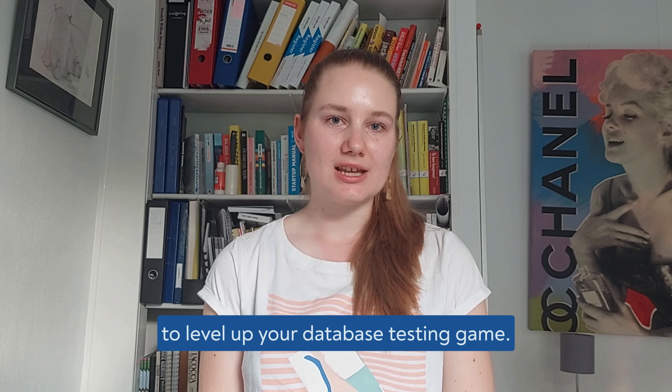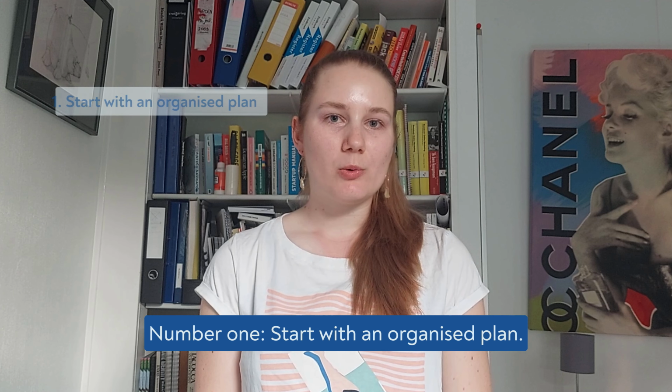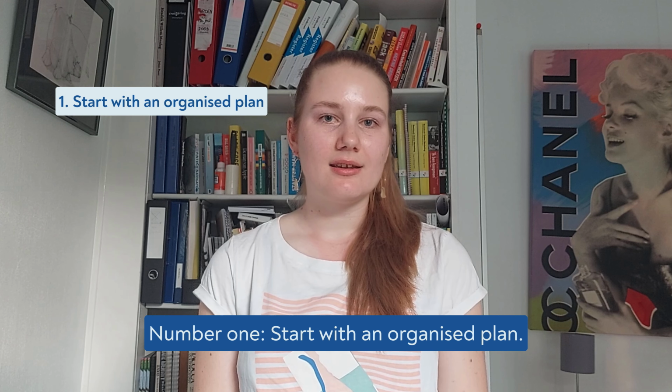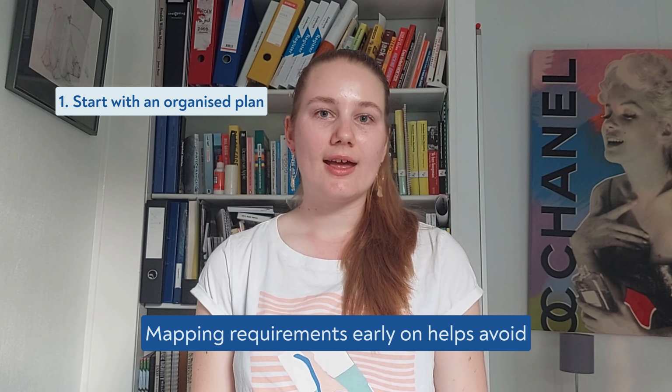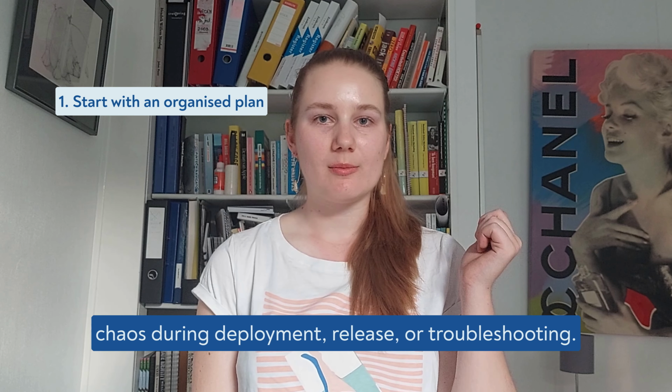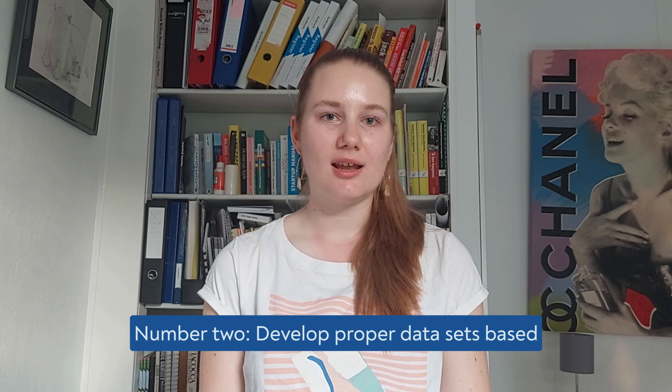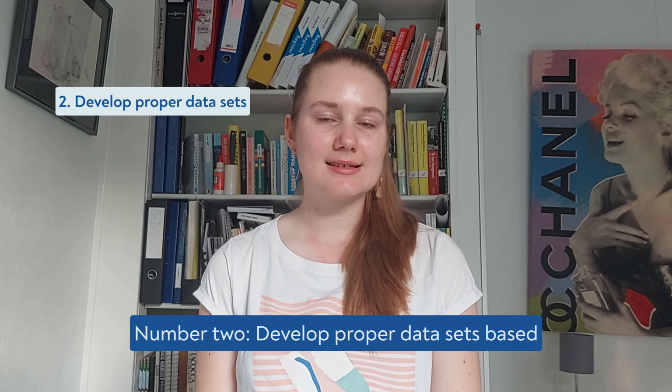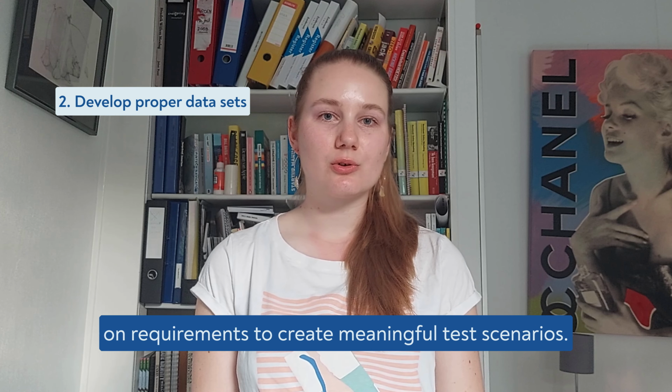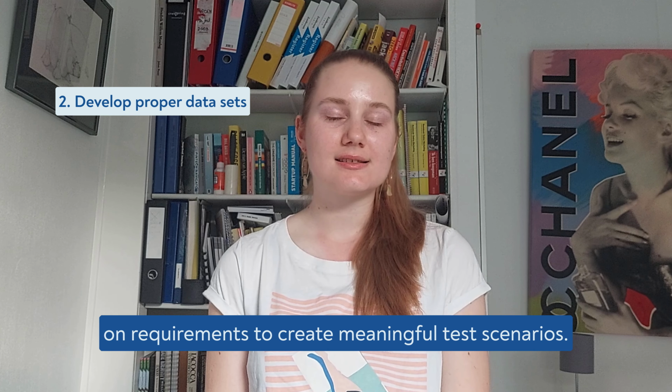Now that we've explored the properties of unit database testing, let's dive into some handy tips to level up your database testing game. Number 1, start with an organized plan. Mapping requirements early on helps avoid chaos during deployment, release, or troubleshooting. Number 2, develop proper data sets based on the requirements to create meaningful test scenarios.